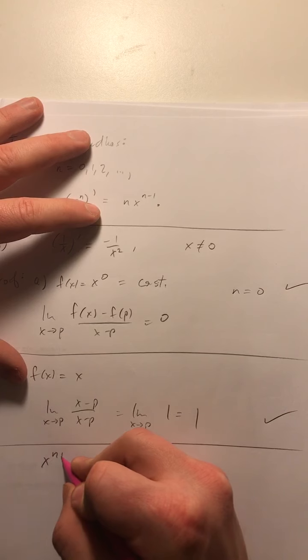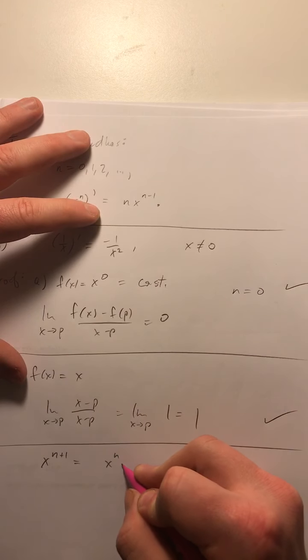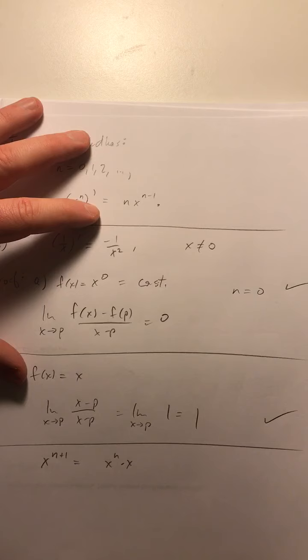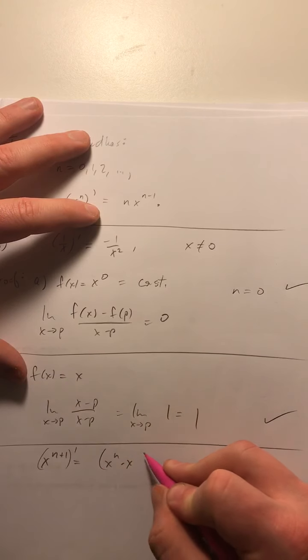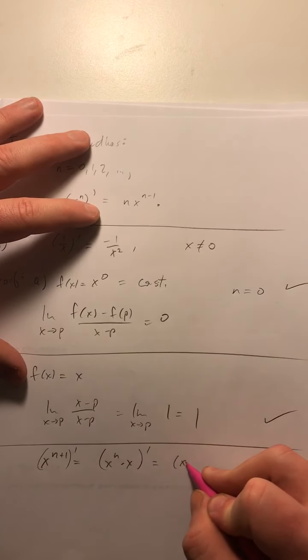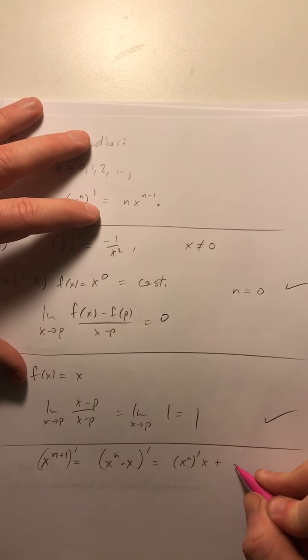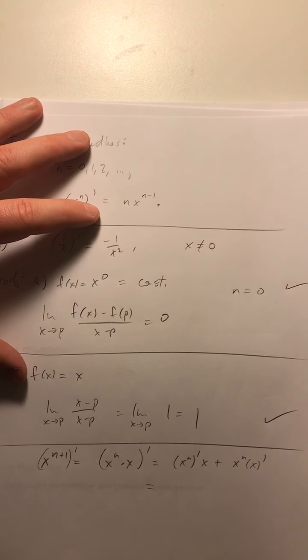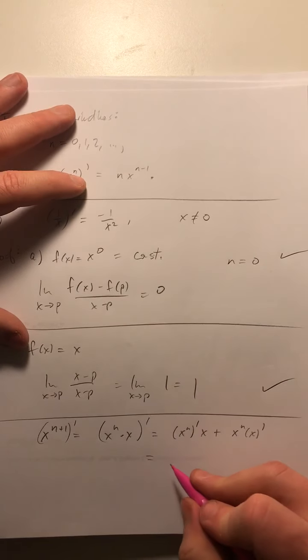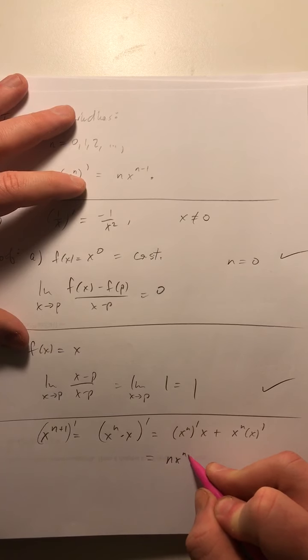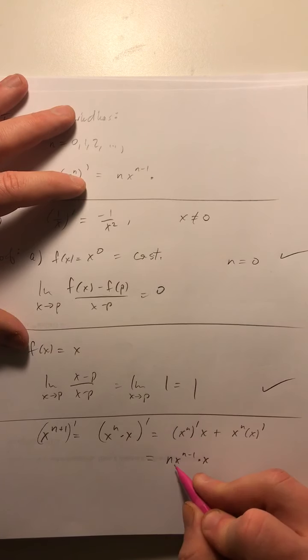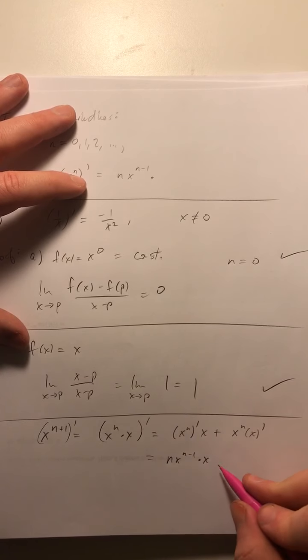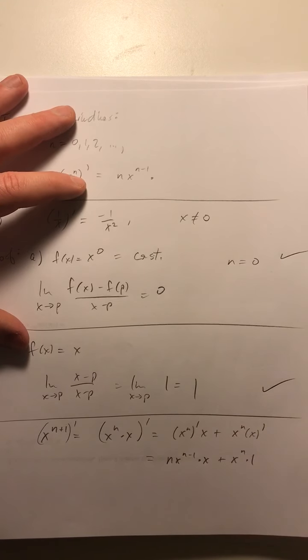So I'm going to do x to the n plus 1 equals x to the n times x. If I do the derivative, then by product rule, I'm going to have x to the n times the derivative of x plus x times the derivative of x to the n. So I'm working by induction. I'm assuming that I know the derivative of x to the n and the derivative of x, and I'm trying to compute the derivative of x to the n plus 1. So here, by the inductive hypothesis, the derivative of x to the n is n x to the n minus 1, and that's still times x, plus x to the n times 1.